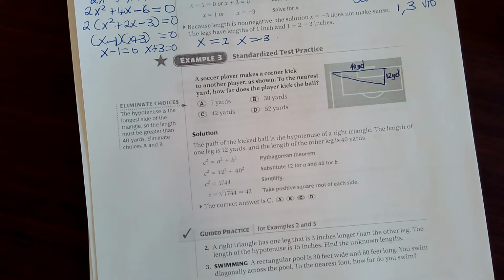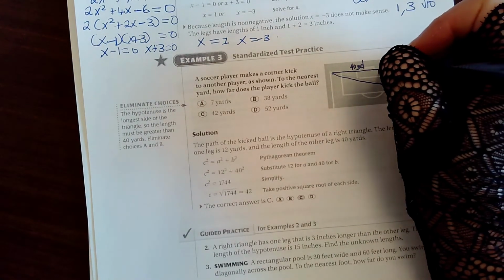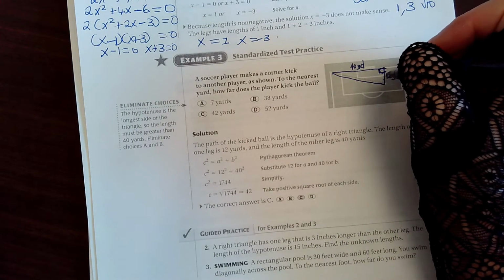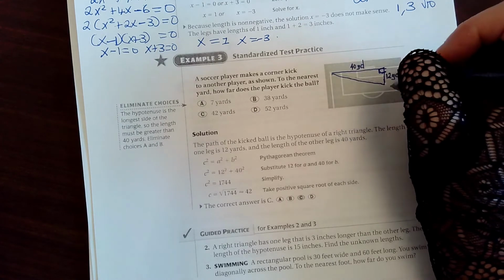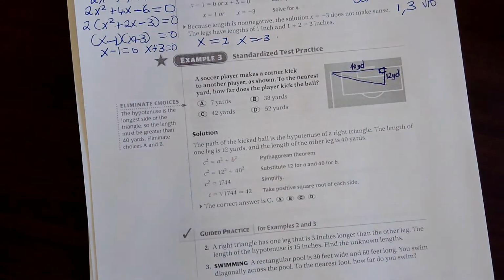So here we go. A soccer player makes a corner kick to another player as shown. To the nearest yard, how far does the player kick the ball? Okay, so you look here, you've got your 90-degree angle. This is 12 yards, this is 40 yards, so he's kicking from here to here, basically. As soon as you see that, you know that you can use the Pythagorean theorem. So you are looking for the hypotenuse. So look, you've got multiple choice, guys. So common sense, we can eliminate one right off the bat.